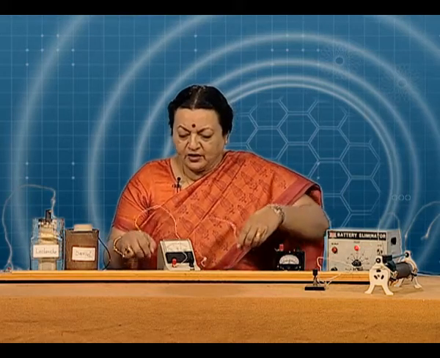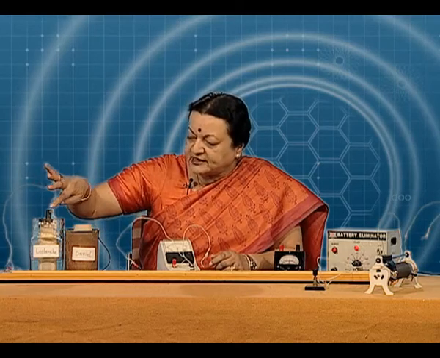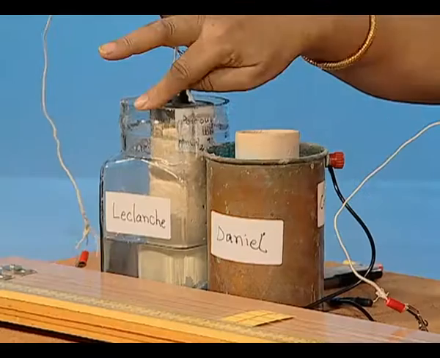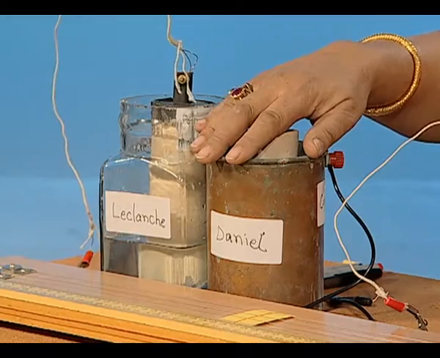So, we have seen that it is necessary to keep in mind the higher potential and the lower potential on the wire. It has to be connected in a particular way, and study of potential drop is important. So, let us see how we can use all these ideas to compare the EMF of two cells that we have here, the Leclanche cell and the Daniell cell.